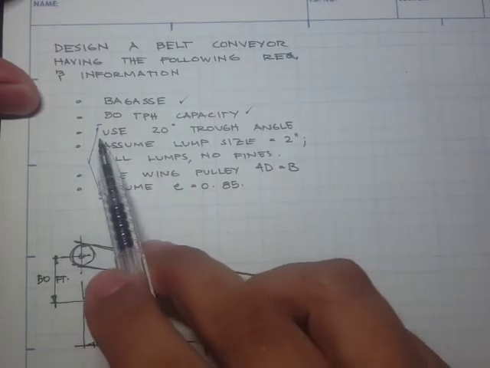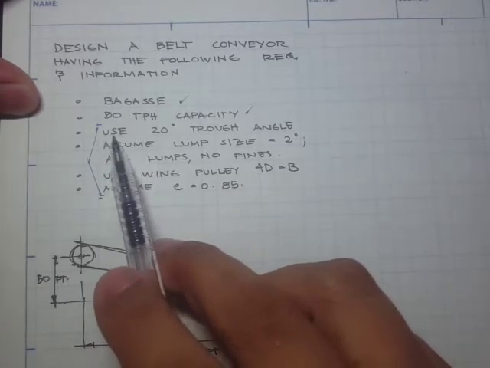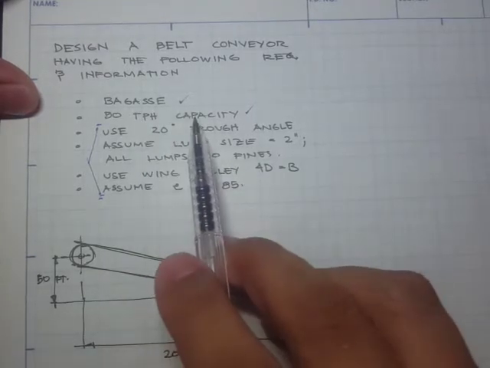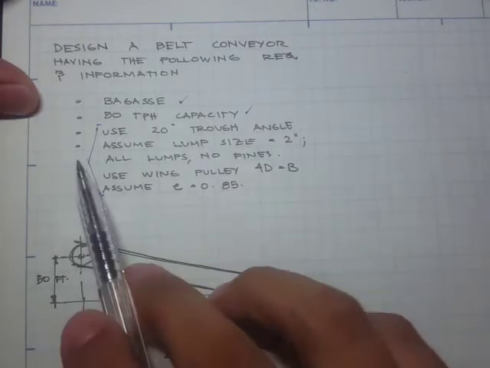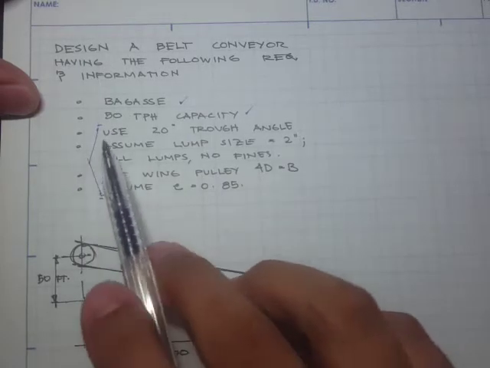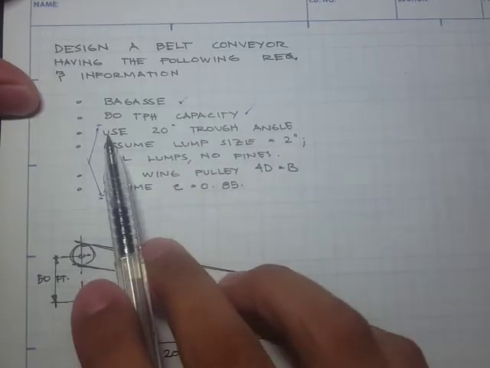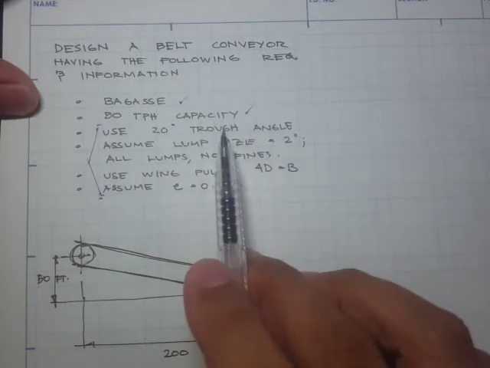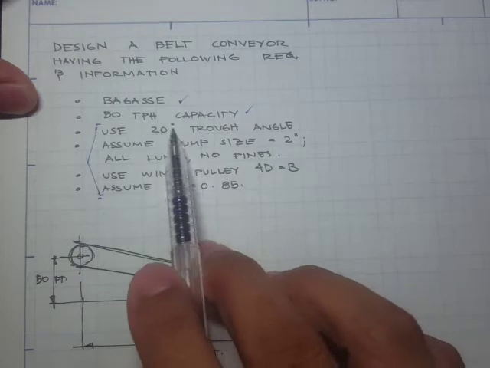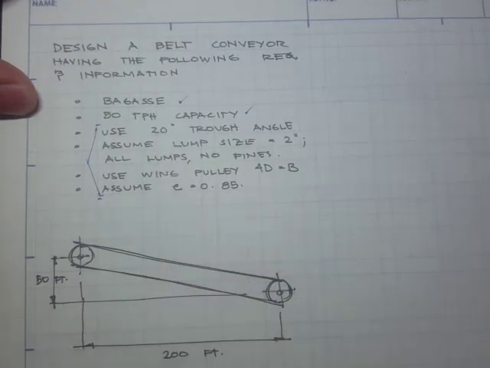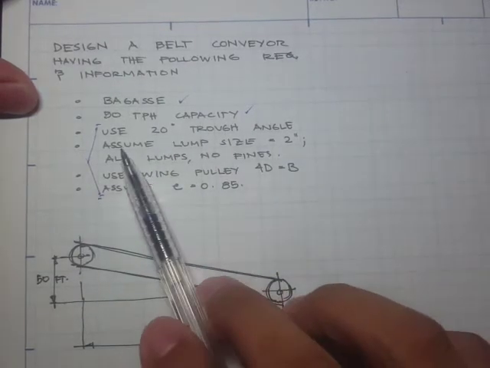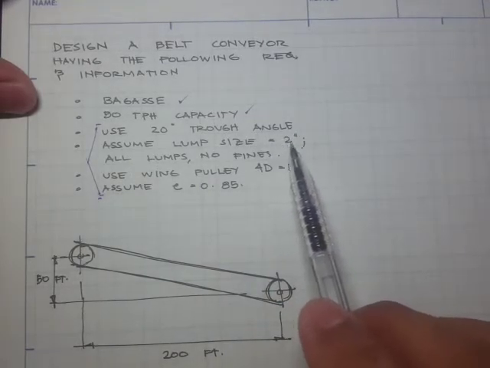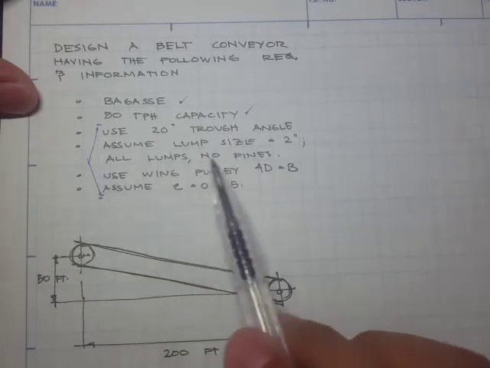Okay, and the choice of why use the 20-degree trough angle is because of the flowability of the material. But if it's not given, then you can actually find it out. You might want to select the flat belt or a trough angle with minimum degrees. And the lump size, this is just my assumption for now in this homework, that's 2 inches. And all lumps, no fines.